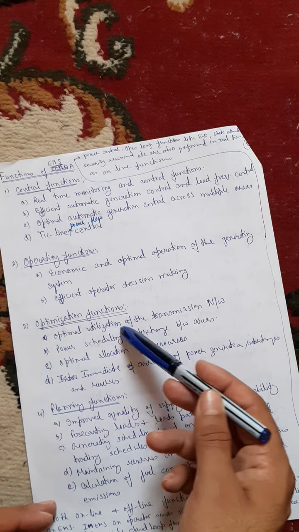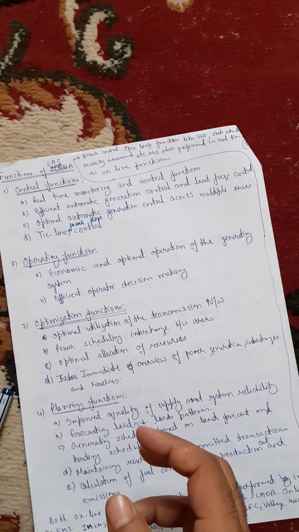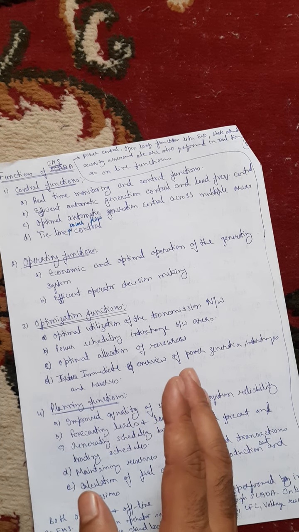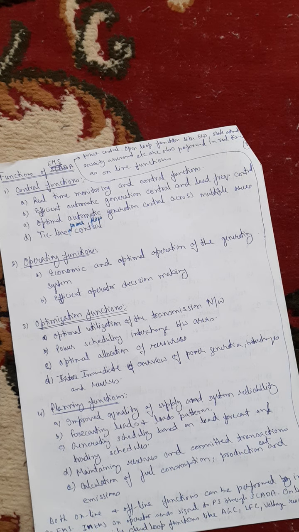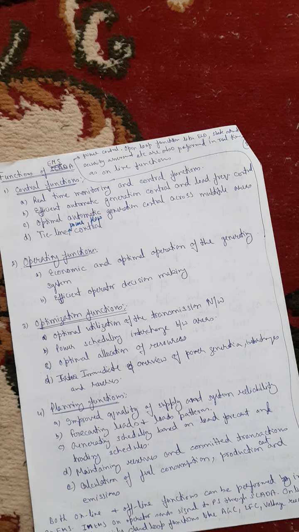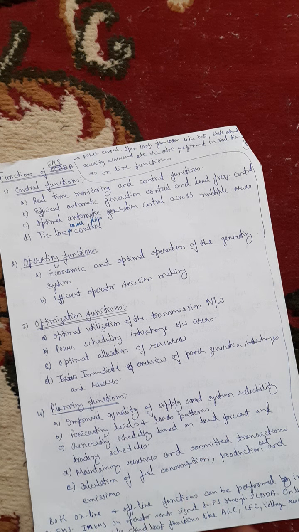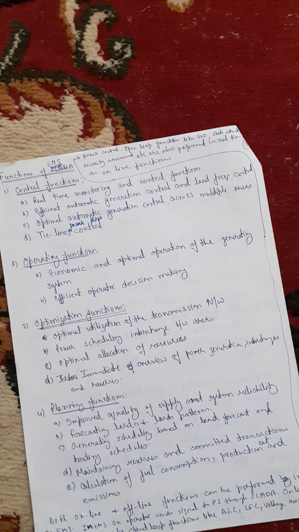The first is optimal utilization of the transmission network. This means if we have a transmission line with a capacity that can transfer 400 megawatt of power, we will make sure that it is loaded up to its full capacity. If we have designed it for 400 and we are only transferring 200 megawatt of power, then we will say that the transmission line is underutilized, it is not fully utilized.